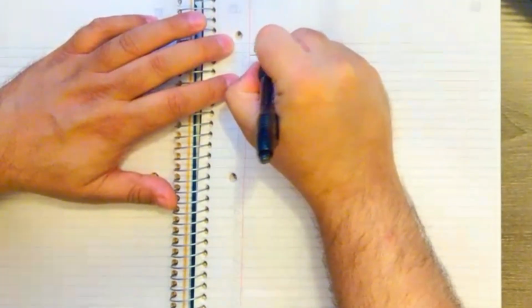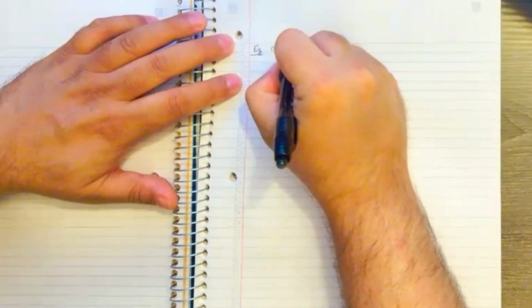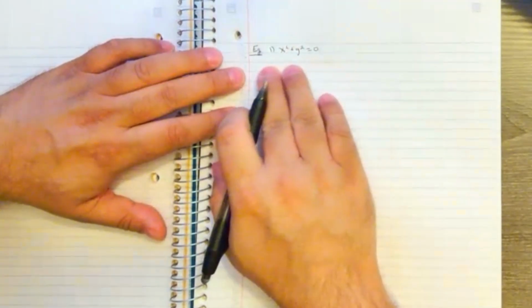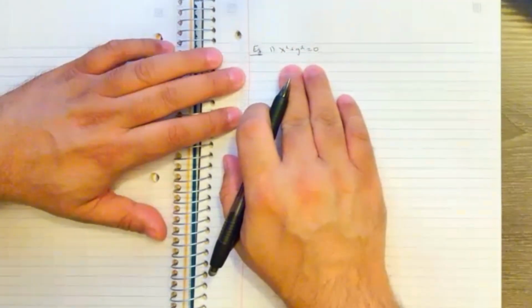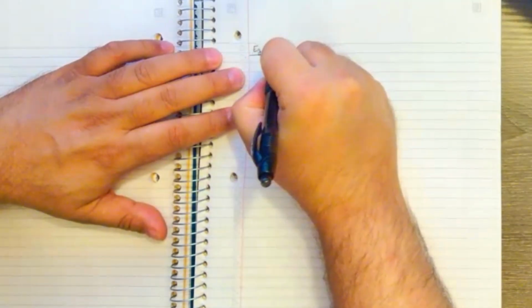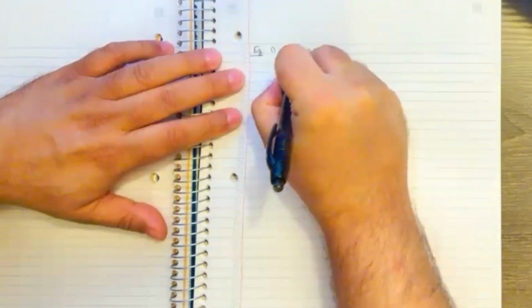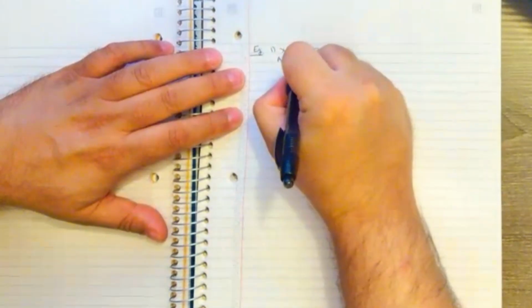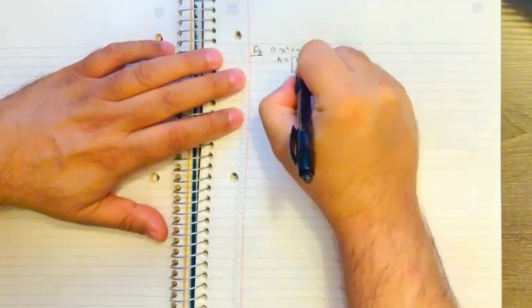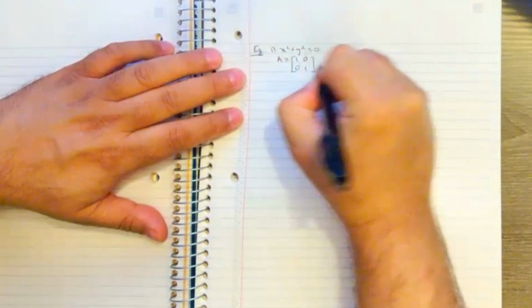So the first equation is x squared plus y squared is equal to 0. We've seen this equation before. We know that this is a single point, a degenerate conic. But let's look at the matrix A. The A term is 1, the C term is 1, and we have no B term.